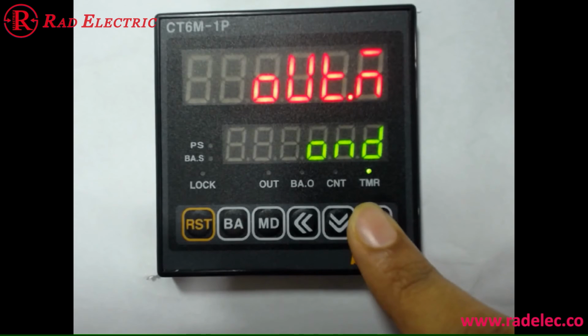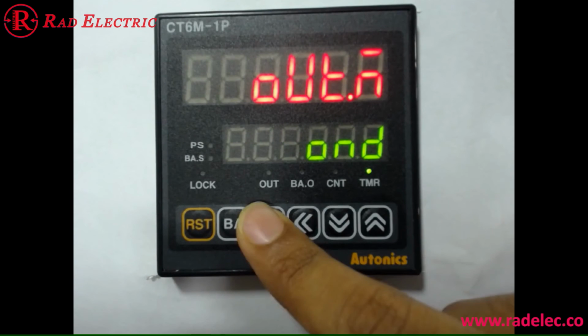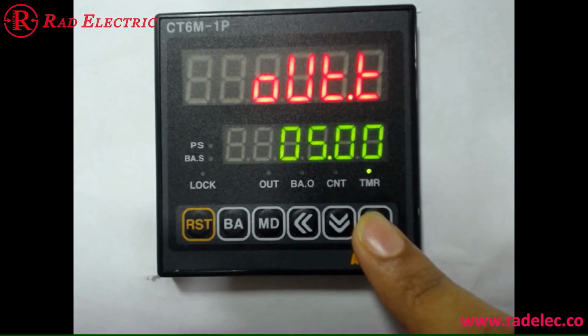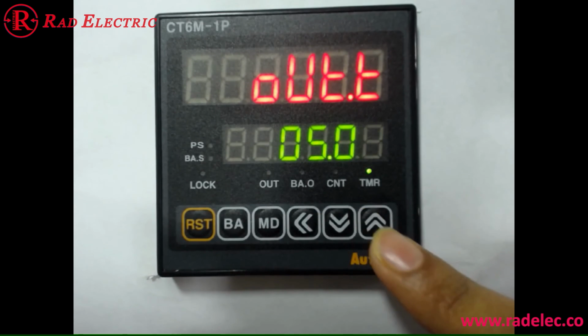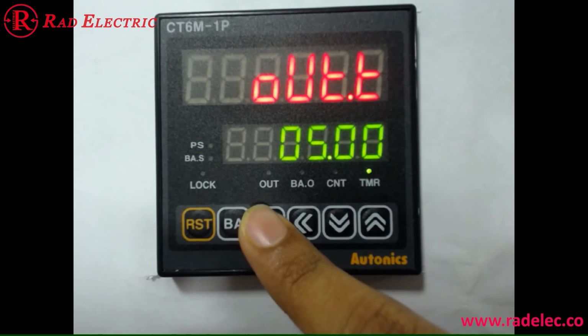Next option will be the output mode. How we want the output mode, for example whether we want on delay or off delay, flicker mode. So various modes are there. Depending upon those modes we can select our mode referring to our catalog. Then again single press MD button. Then comes the output time. Here we can set the output time in seconds, that is for how much time we can hold the output.